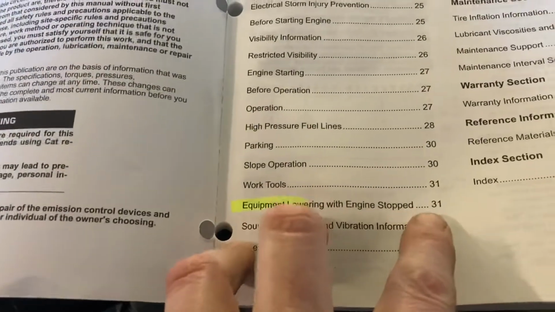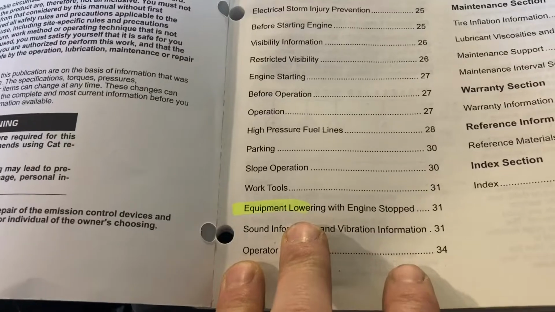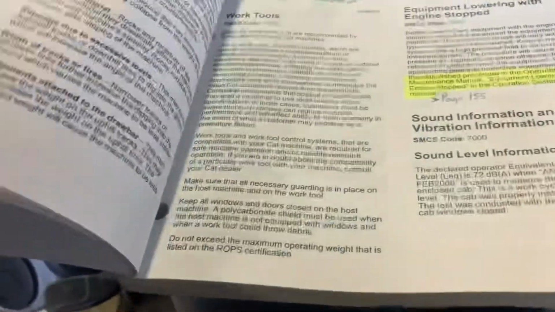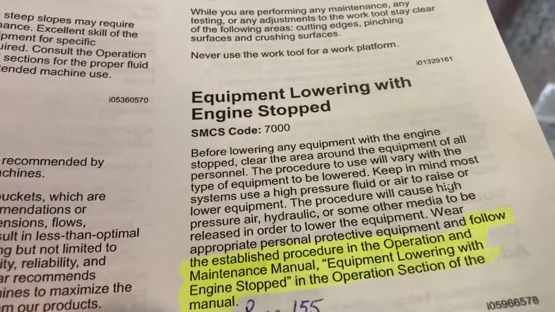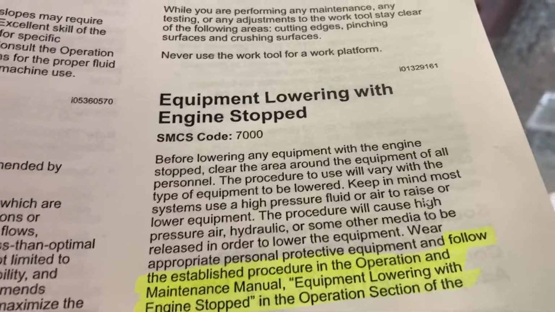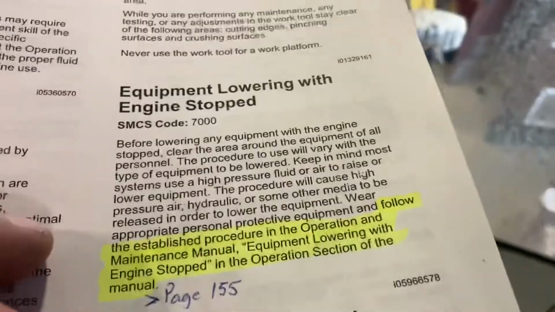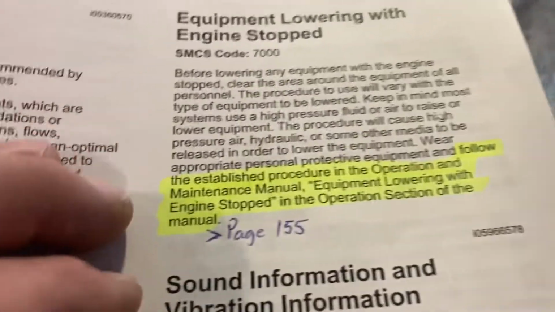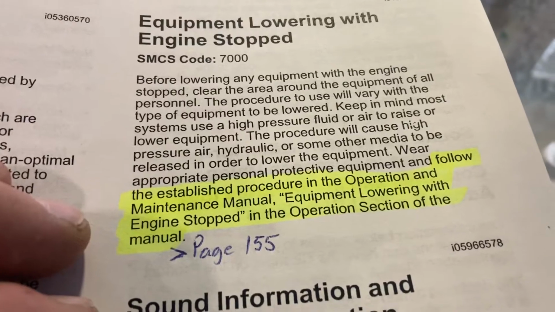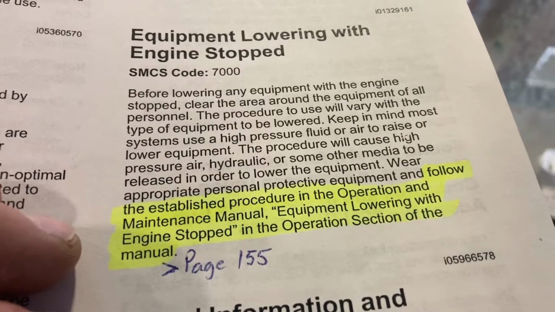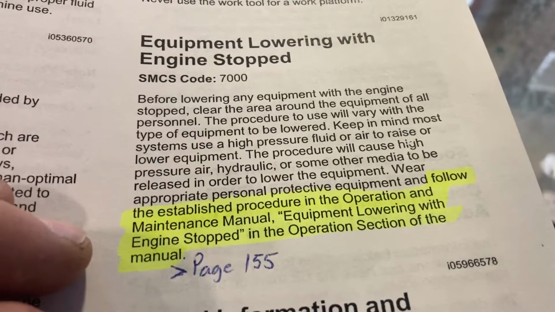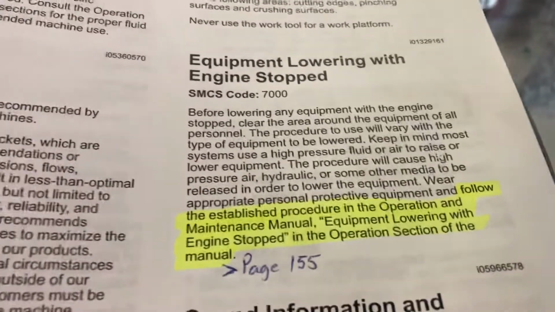So you go to your table of contents, and it says page 31, equipment lowering with engine stopped. Pretty straightforward, isn't it? Let's go to page 31 and see what it says there. Equipment lowering with engine stopped. So it goes through, make sure that there's nobody around when you do it, and safety and blah, blah, blah. Okay, so that's important, but the part that I want to draw attention to is highlighted here. Follow the established procedure in the operation and maintenance manual, equipment lowering with engine stopped, in the operations section of the manual. So you've seen I wrote page 155.